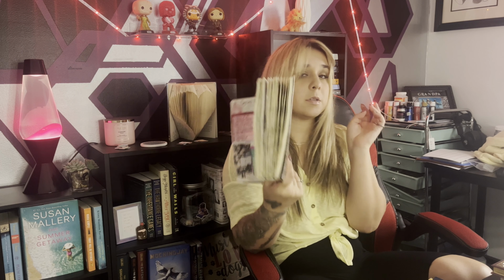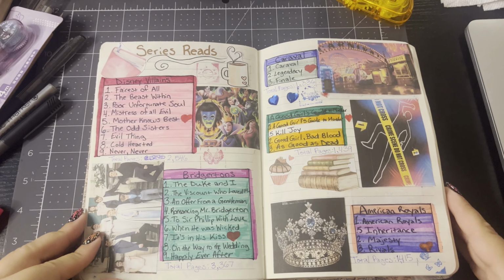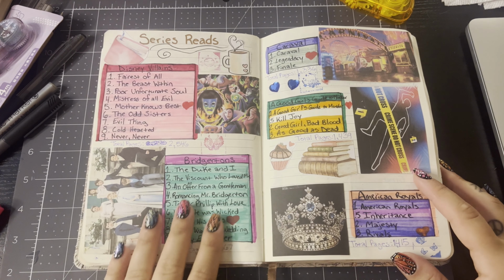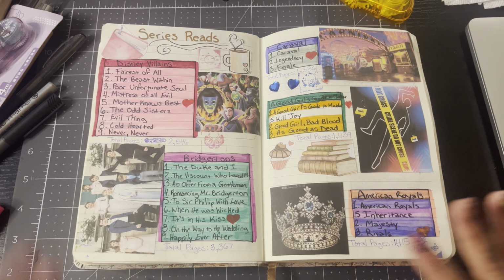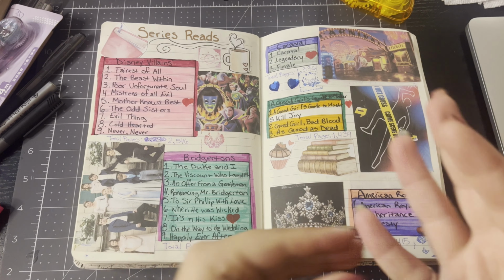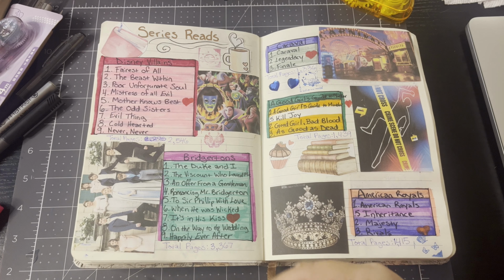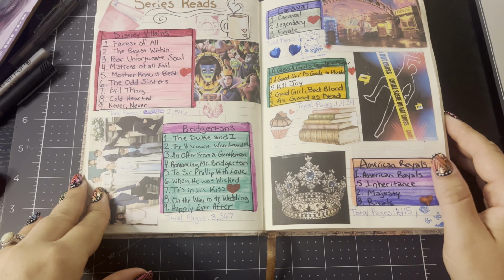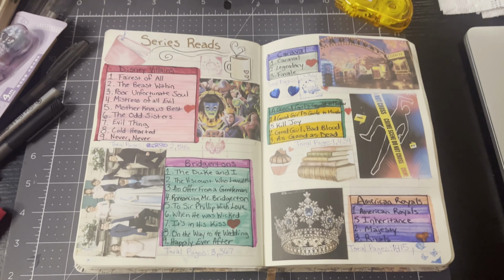So let's get started. I'm going to change the camera so that you can see the journal a little bit better, and then I'm going to talk to you about it. We're starting here with my 2022 book journal, and I'm just going to tell you how I set all this up. You may have seen this in previous videos, but I'm going over it again and talking about my plans for the future with series I would like to read.